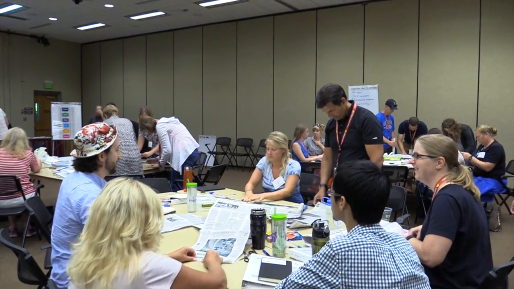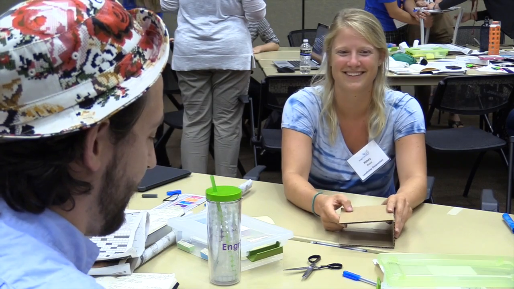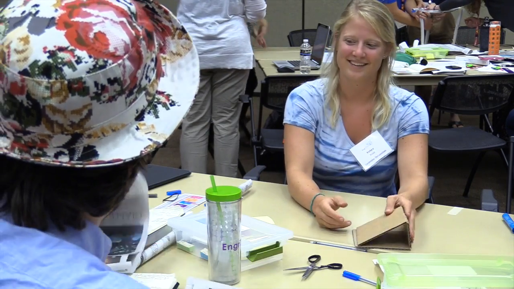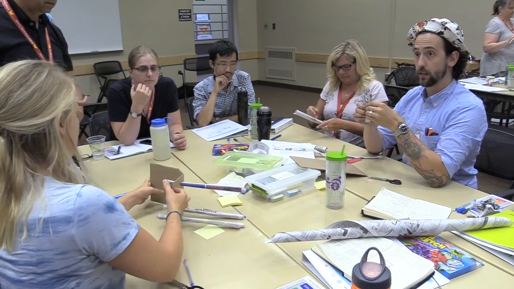Within the Engineering Teams project, engineering design is the glue across our STEM integration units that we're creating to teach science content. This particular process has really helped us give a little bit of structure to the teachers to help them teach engineering well within their classrooms.